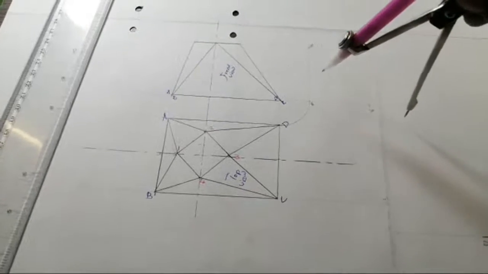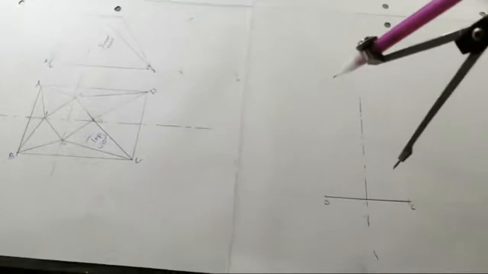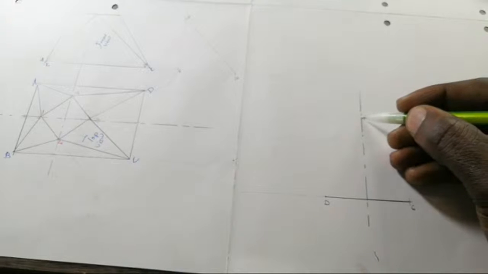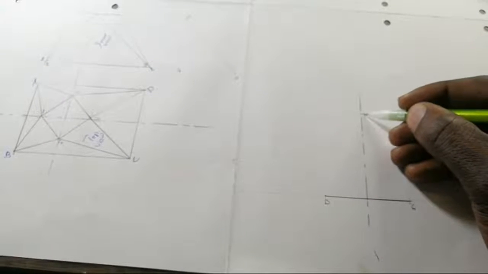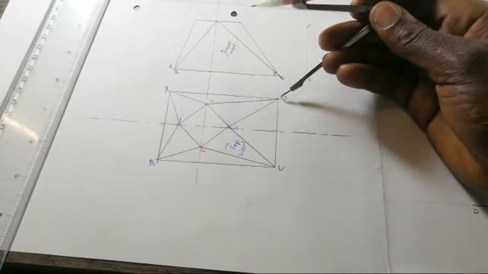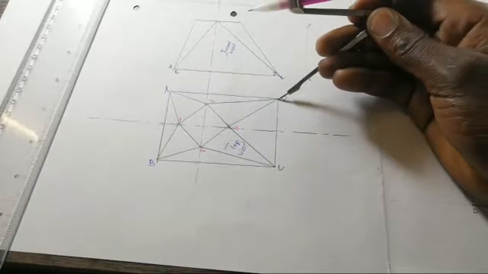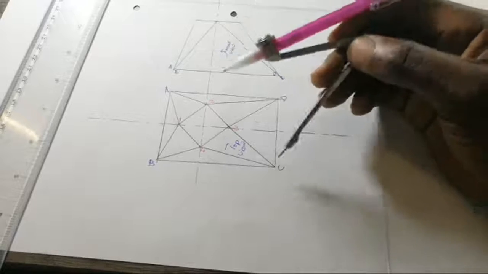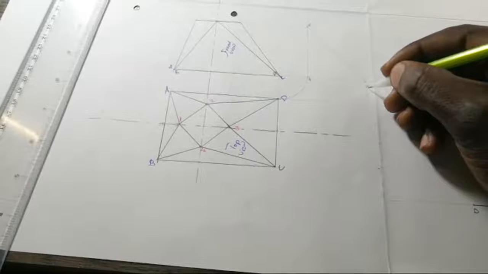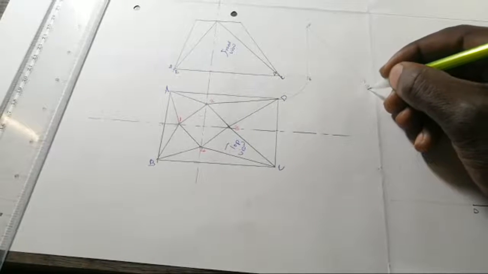Now, without disturbing your compass, come and place it at D. So, which means there is point 3. Are we together? And double check right from your top view that the length of D3 is still the same as 3C. So which means I can come to say I've got 3D and 3C.